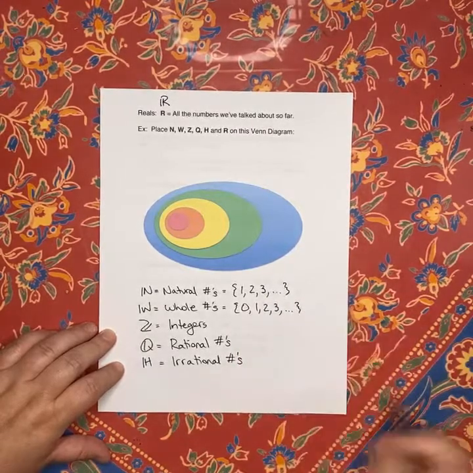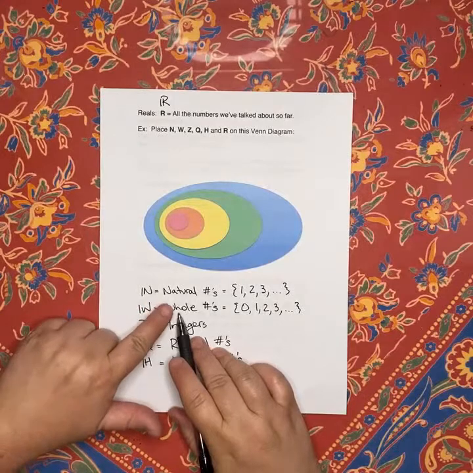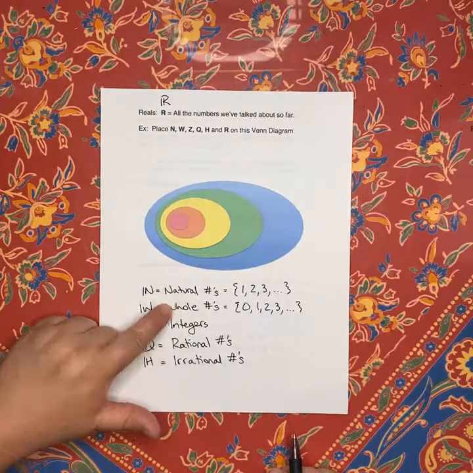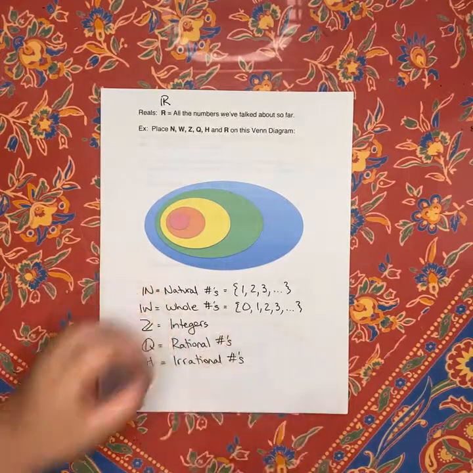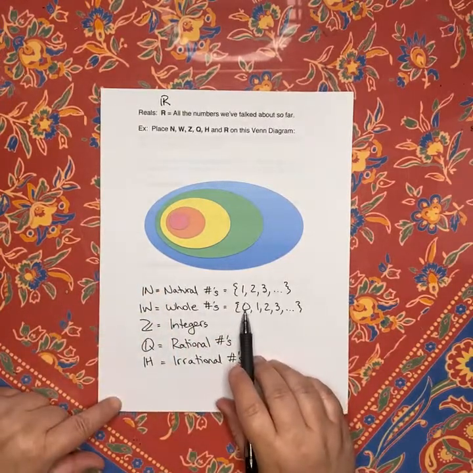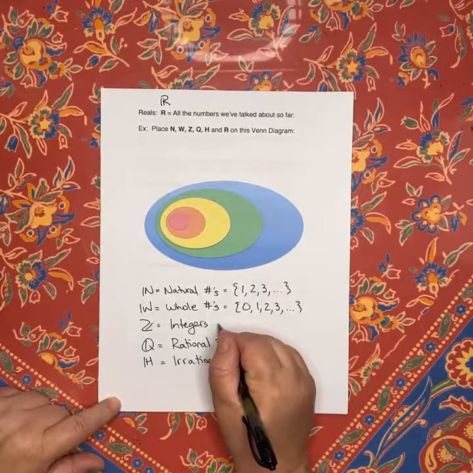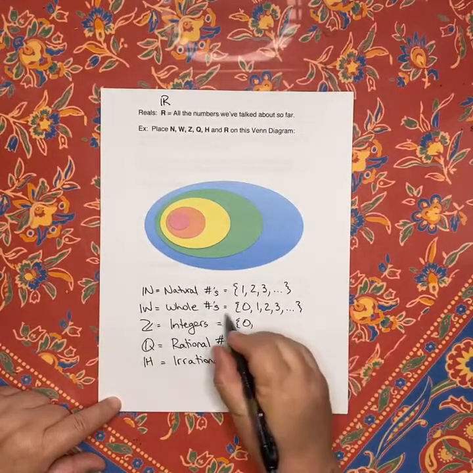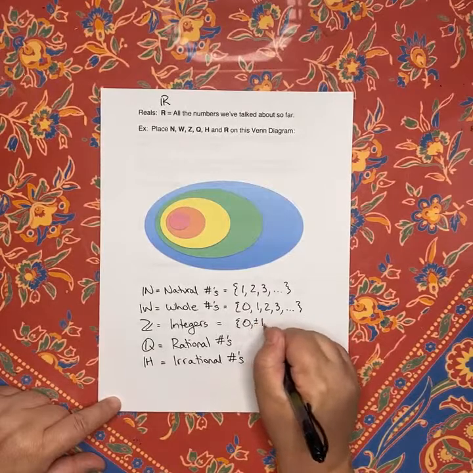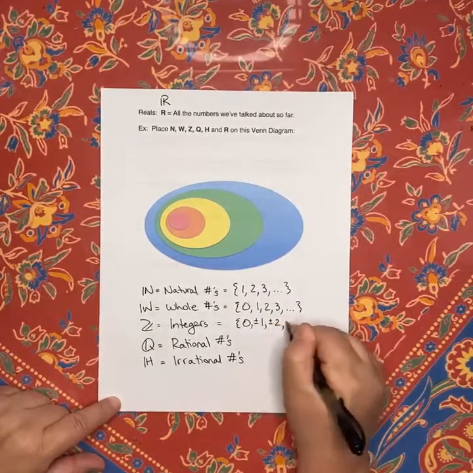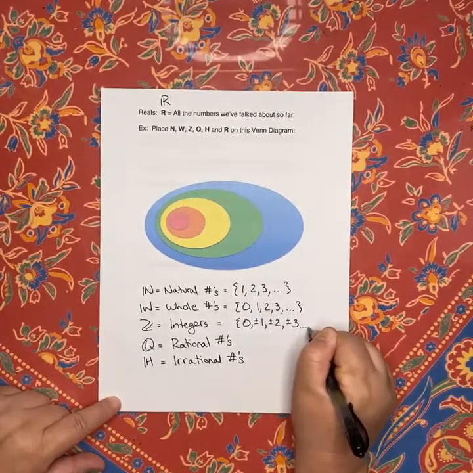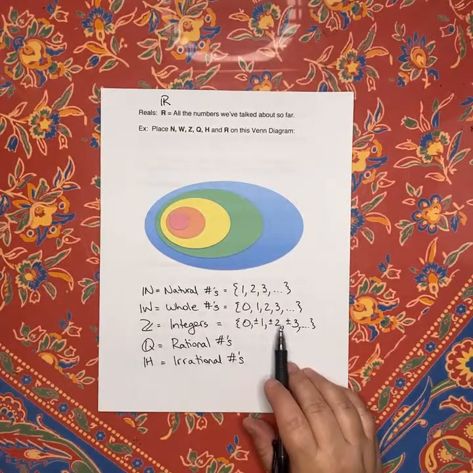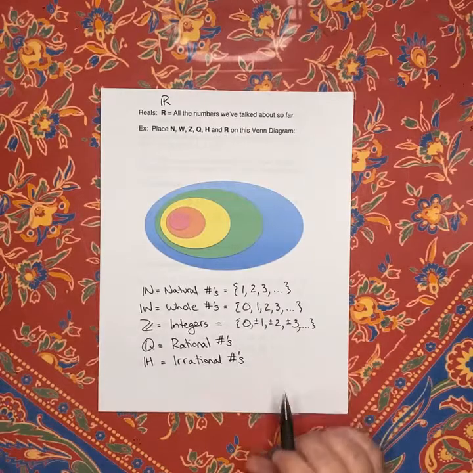How are you going to remember that? Well, notice that whole sounds like hole, like a hole in the ground. A hole looks like a 0. So that's how it's the set with the 0 attached. The integers, remember, look just like the whole numbers, except you're allowed to have negative ones. So plus or minus 1, plus or minus 2, plus or minus 3. So the negative ones are here.